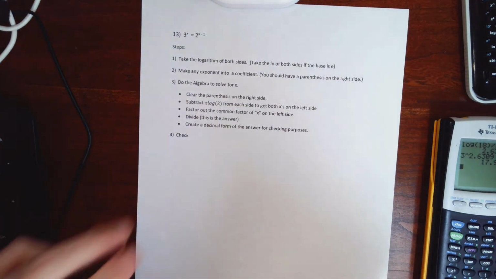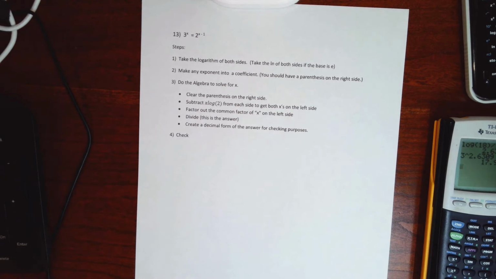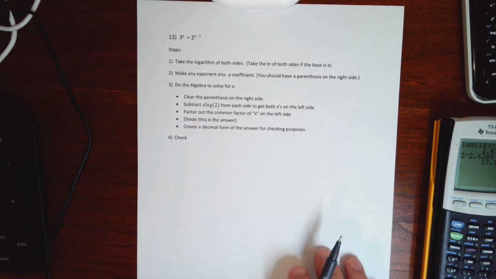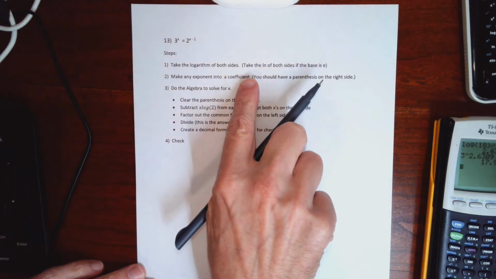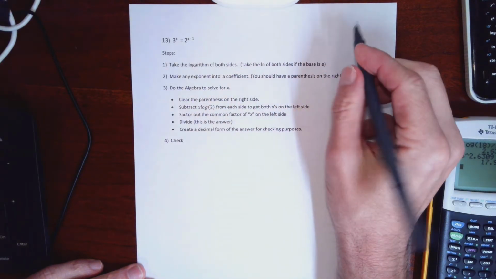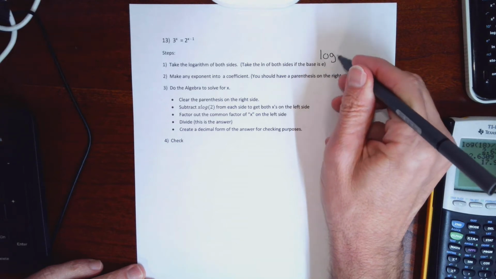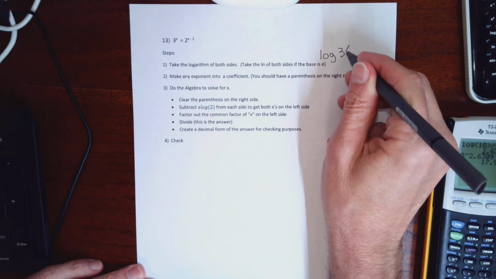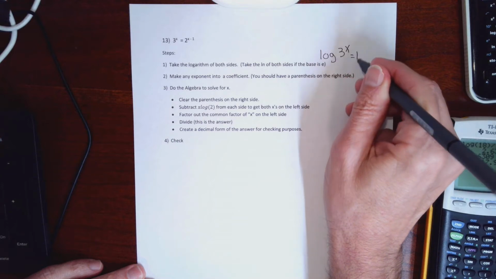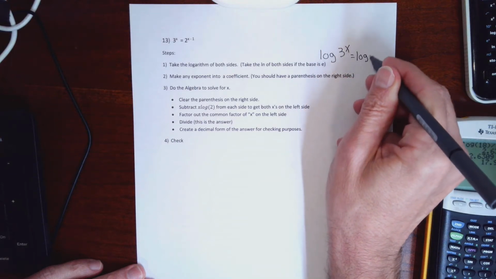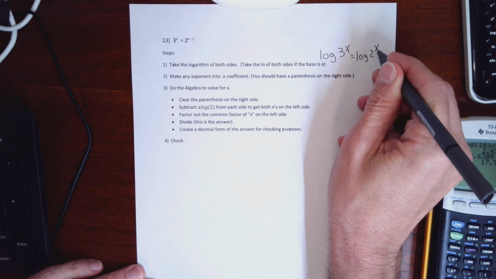13 is the ugly problem, or one of 2 or 3 ugly problems, maybe the ugliest. So 13, take the logarithm of both sides, take the ln of both sides if there was an e. There's not an e. So to get started on 13, I'm going to write the log of 3 to the x equals the log of 2 to the x minus 1.